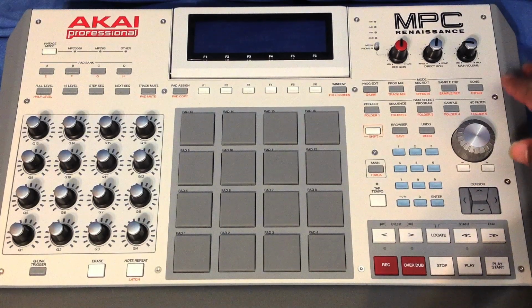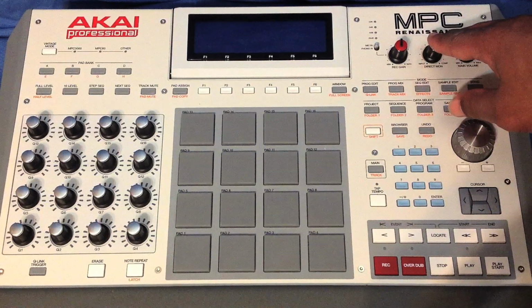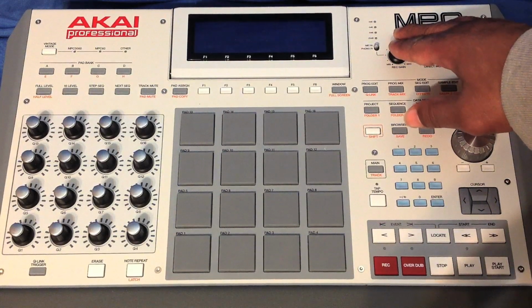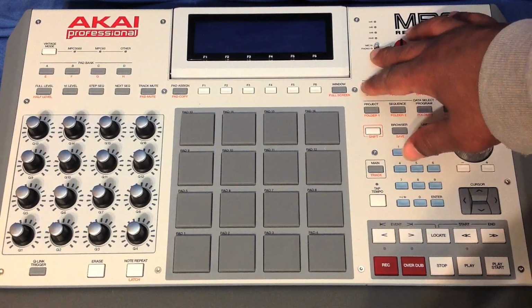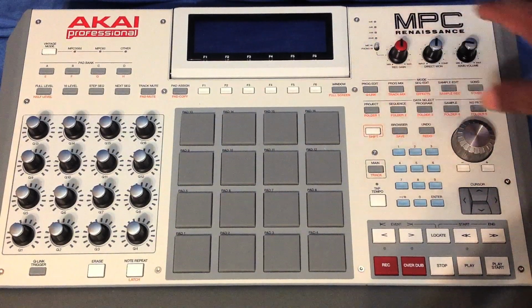You got your main volume here. You got your direct mono and your record gain. Also, of course, you have your mic in and your phono in, and that's switchable like that, and it'll also let you know what you're on right there.